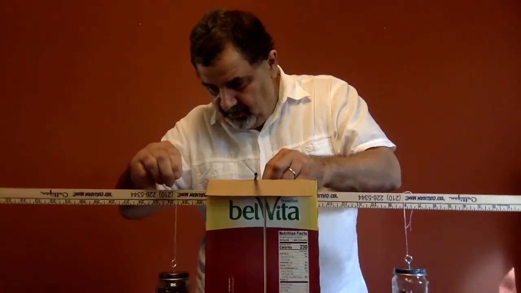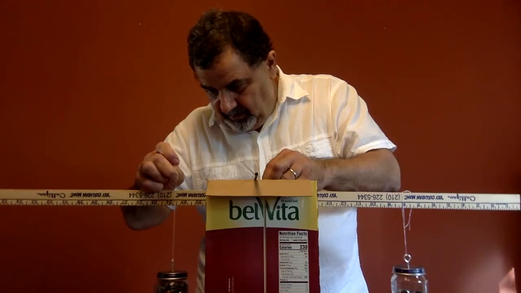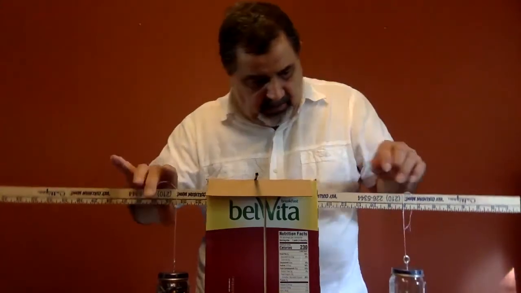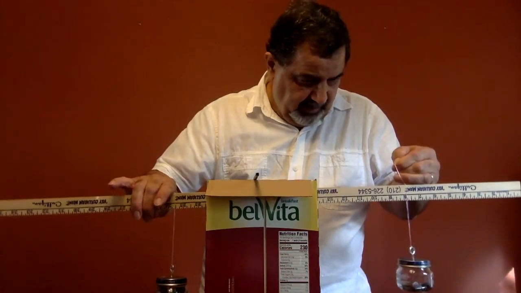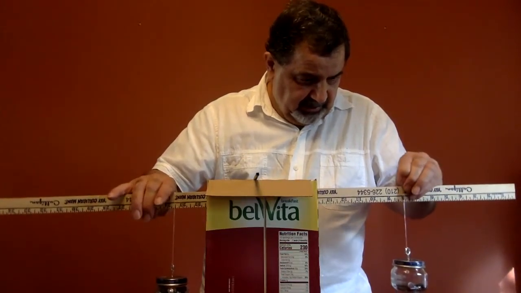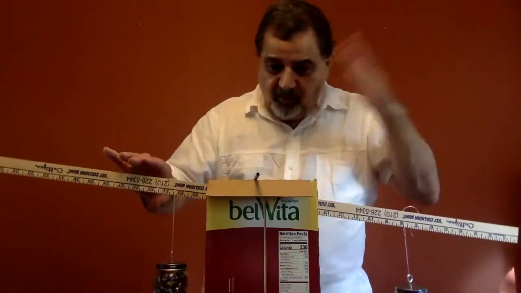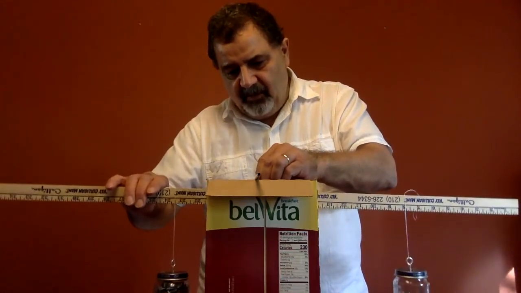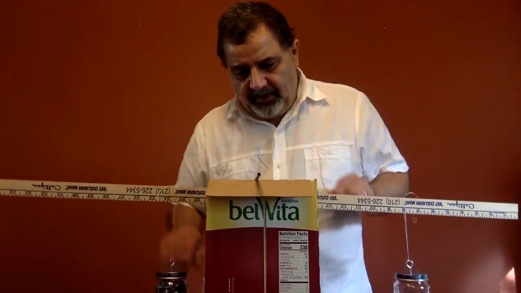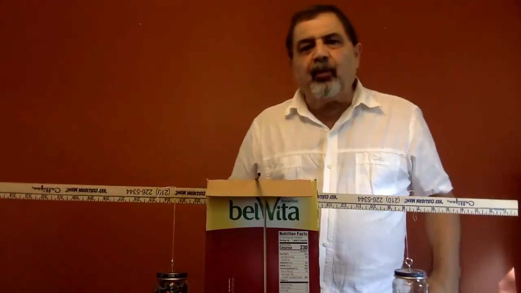We have the 200 at 60, and the 100 at 20. And this, I think I didn't put it quite in the same place. It's like 44. You can see that puts too much torque on this side. So I'm going to move it over. And there it is at about 45.2.